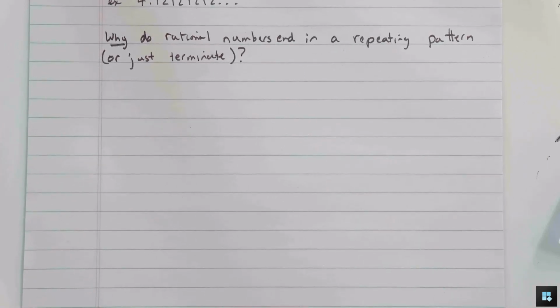Why do rational numbers end in a repeating pattern or just terminate? So we'll look at an example of a fraction and see through long division why this has to be the case.